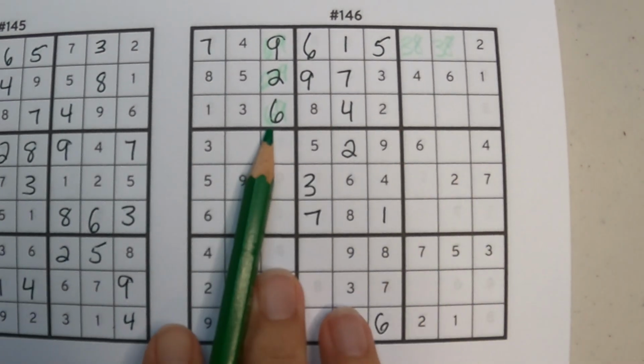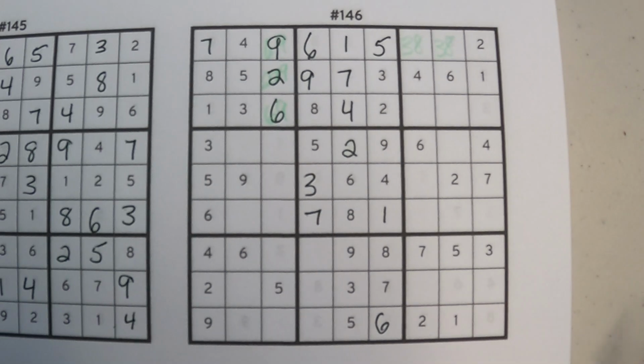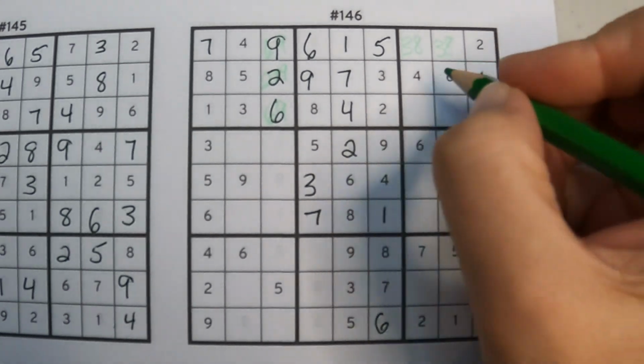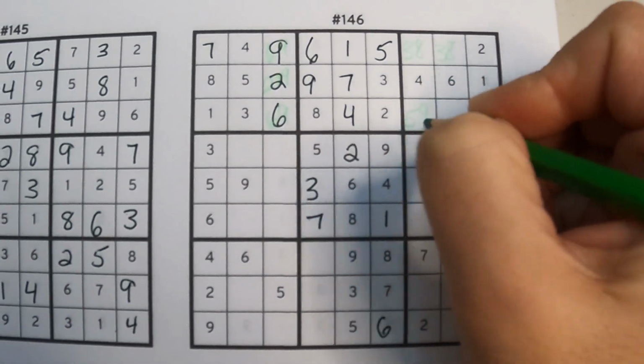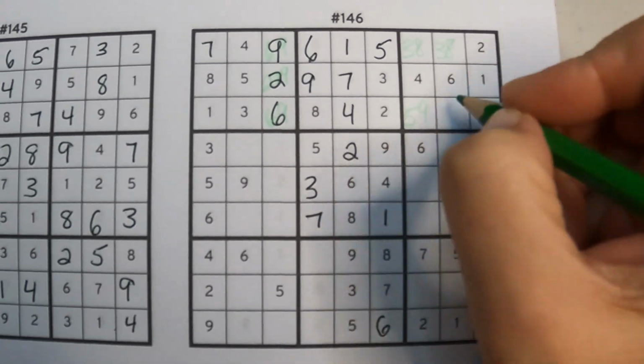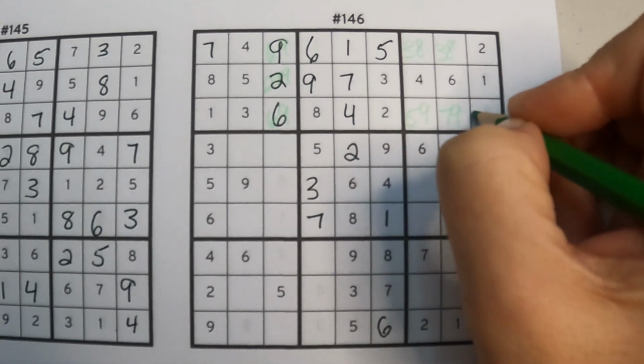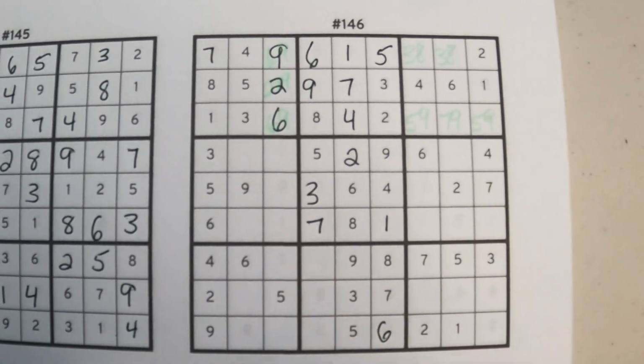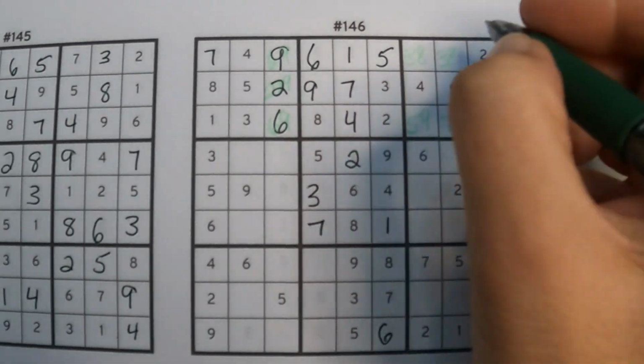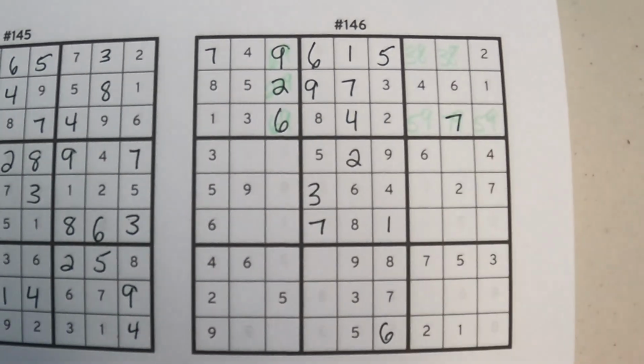For this row, looks like we're missing 5, 7, and 9. We've got a 7 here. So 5, 9. A 5 here, so 7, 9, and a 7 here, so 5, 9. So that means the only place our 7 can be is here.